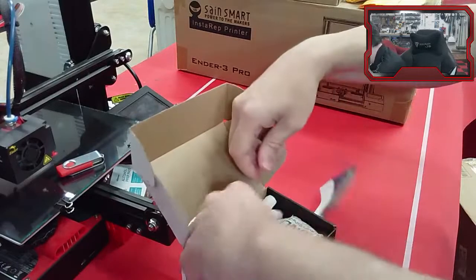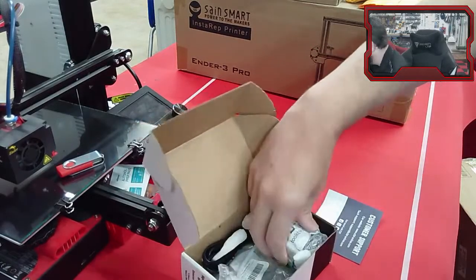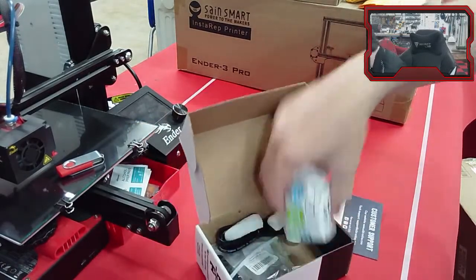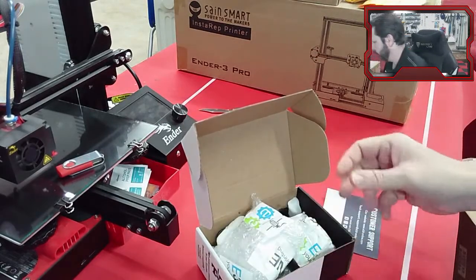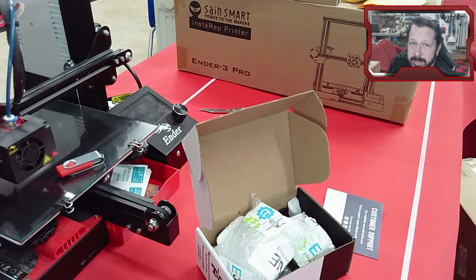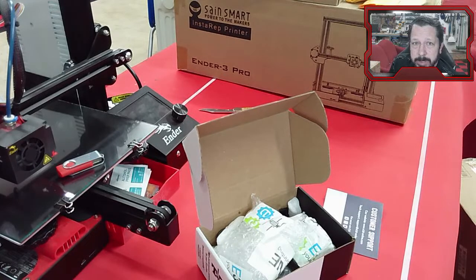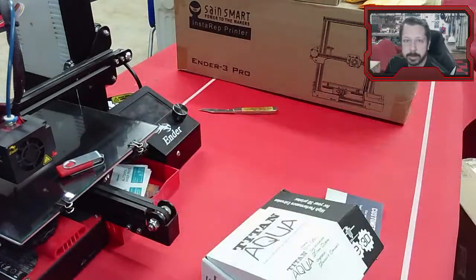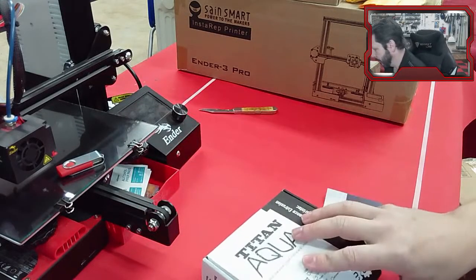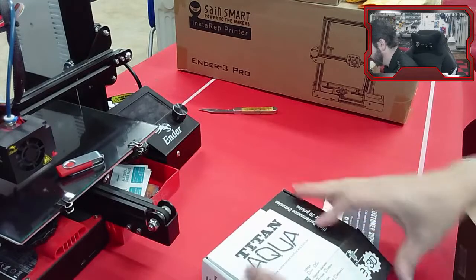Well, it's not assembled, so we'll have to build it. But there's all the pieces to have a direct drive, water-cooled hot end. So we can print PEEK and some of the exotic materials that you just can't print on a stock printer of almost any kind unless it's one of the way more expensive ones.